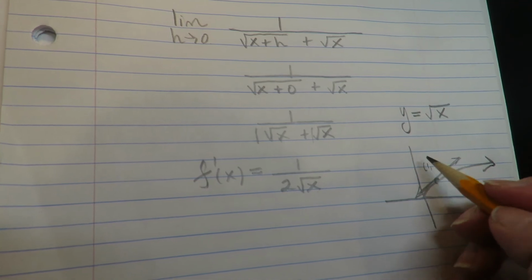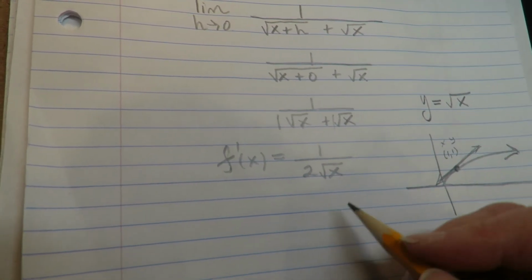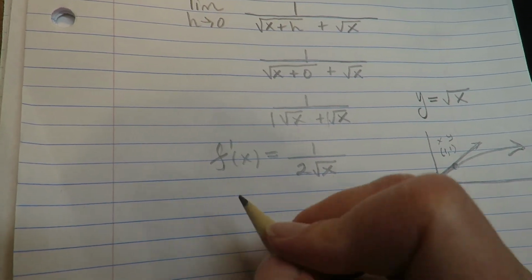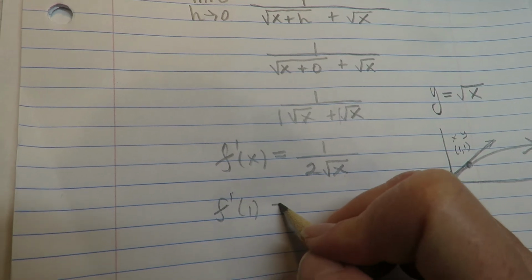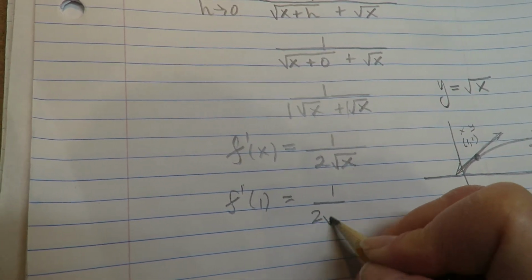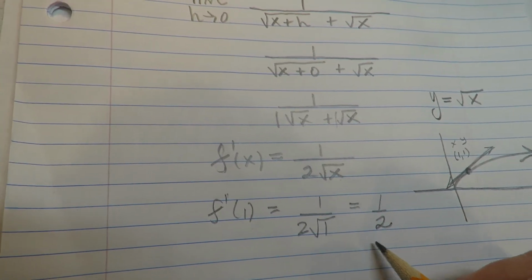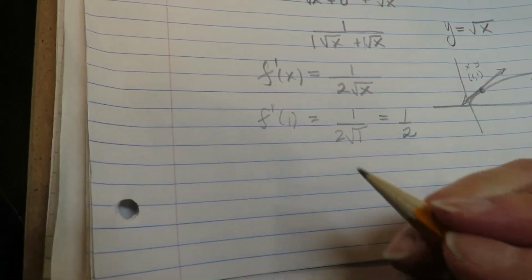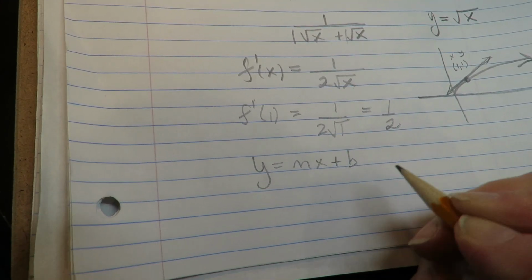So remember, the first thing you have to do is find the slope for this tangent line. So to do that, you have to plug in the x value at the point you're looking at. Alright, so we get the slope is 1/2. So now we're almost there.